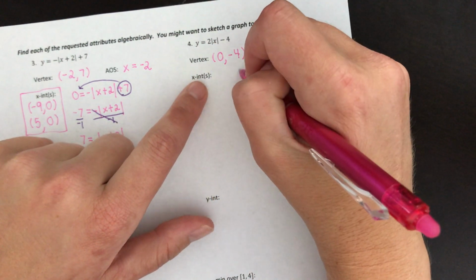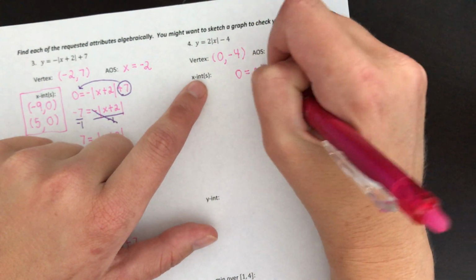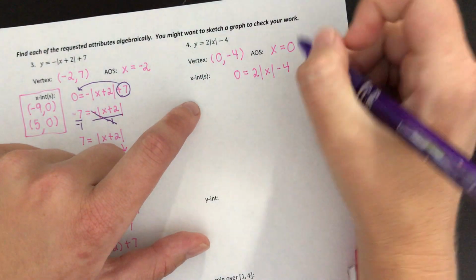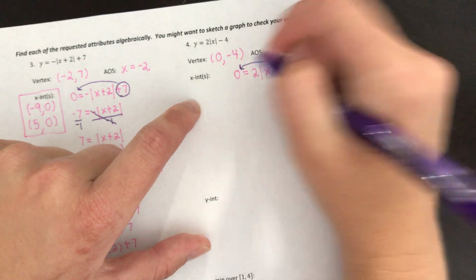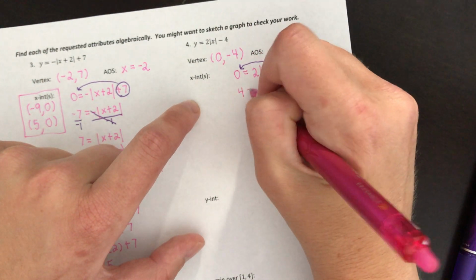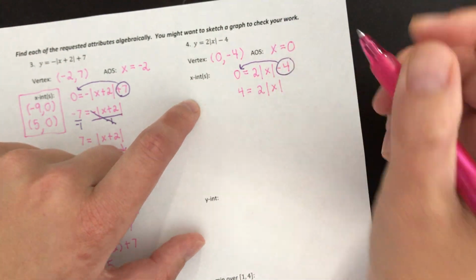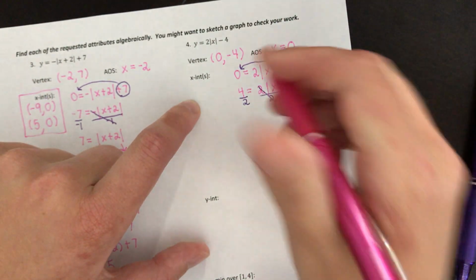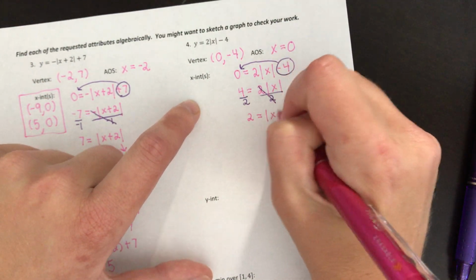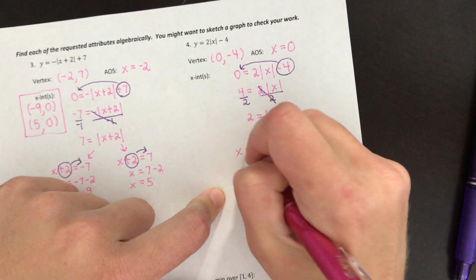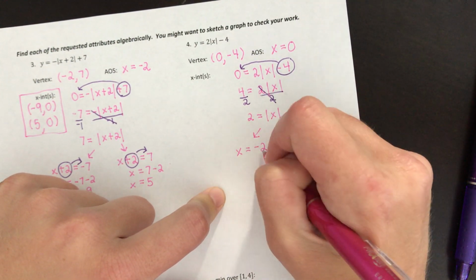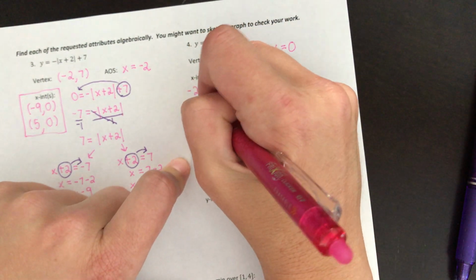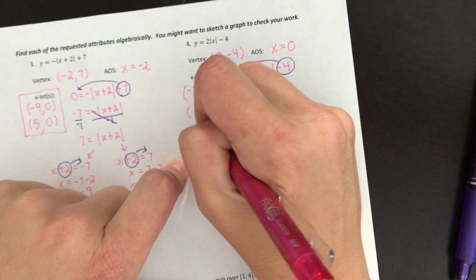For our x-intercept, we plug in 0 for y, so 0 equals 2 times the absolute value of x minus 4. And it makes sense. The only variable we see is x. So then I'm going to jump that -4 over. So this becomes 4 equals 2 times the absolute value of x. Then I'm going to divide both sides by 2. So I get 2 equals the absolute value of x. So then to break the x free, I've got to set up the two equations, one positive and one negative. So now I've got my x-intercepts, negative 2, 0, and positive 2, 0.